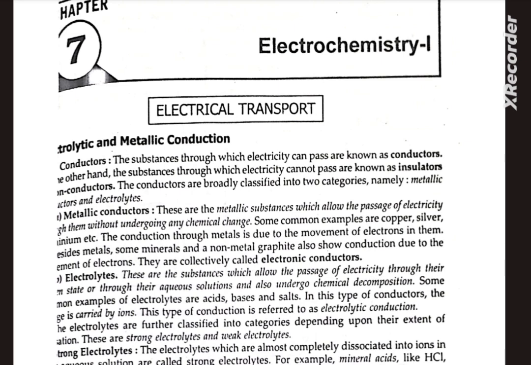The conductors are broadly classified into two categories, namely metallic conductors and electrolytes. Metallic conductors. These are the metallic substances which allow the passage of electricity through them without undergoing any chemical change. Some common examples are copper, silver, aluminium, etc. The conduction through metal is due to the movement of electrons in them. Besides metals, some minerals and a non-metal graphite also show conduction due to the movement of electrons. They are collectively called electronic conductors.